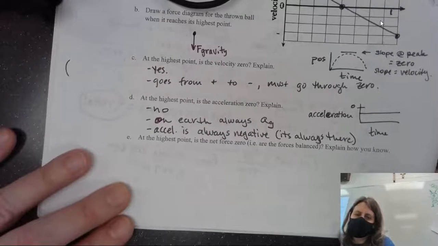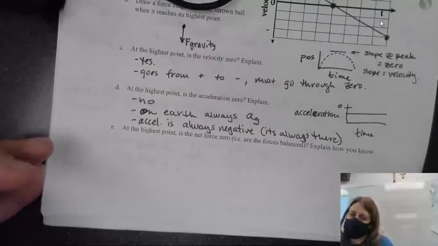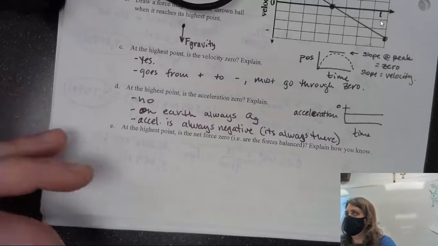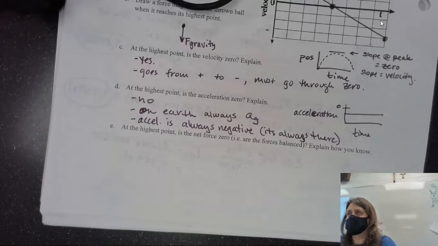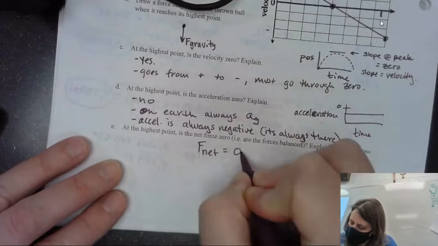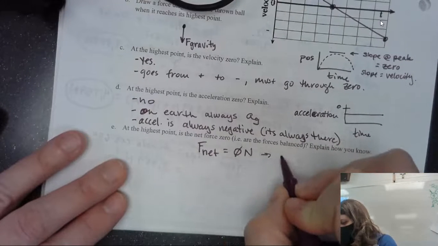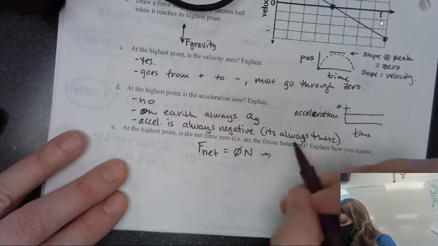At the highest point, is the net force 0, or are all the forces balanced? What would balanced tell us about acceleration? If our net force is 0 newtons, that tells us that our object has balanced forces.